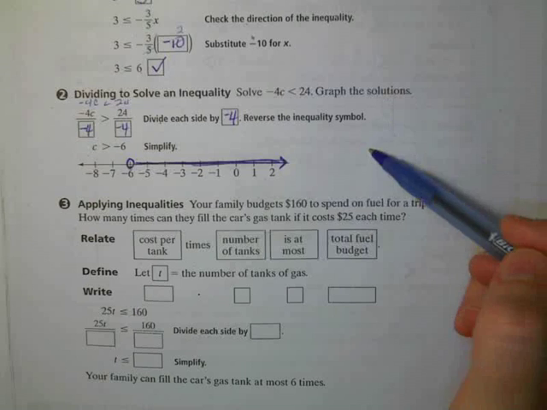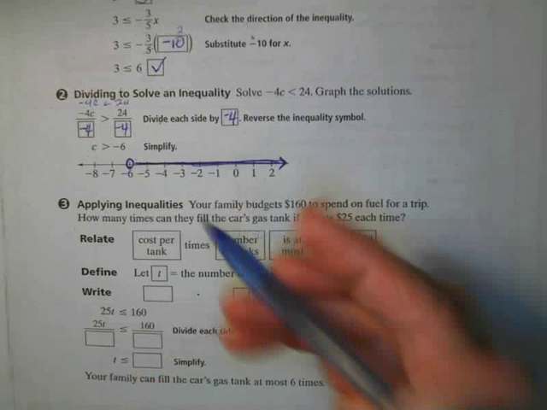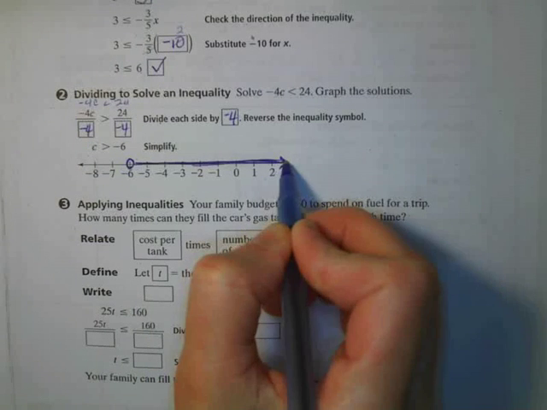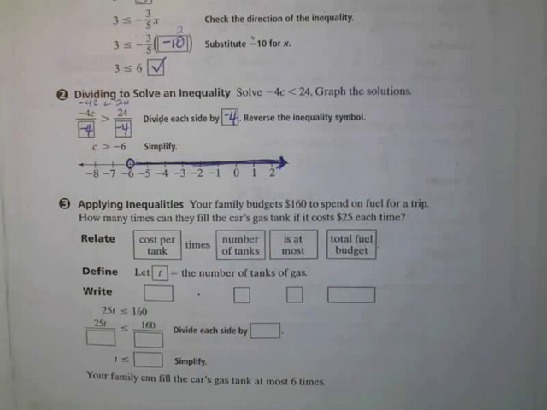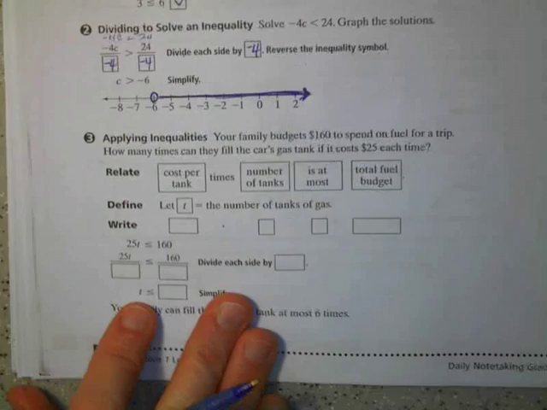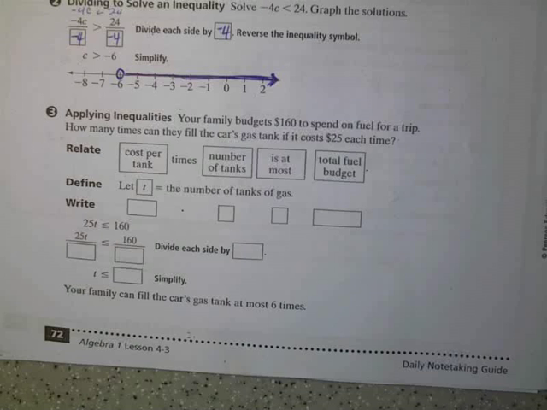It did not ask you to check your solution or to check the graph and the solution, but it's generally a good idea at least to run a quick mental check just to see if you're in the ballpark at the very least.